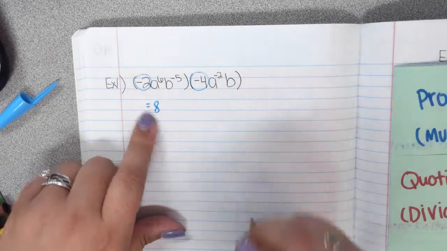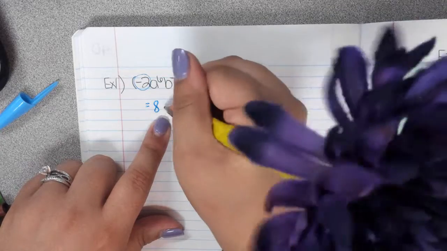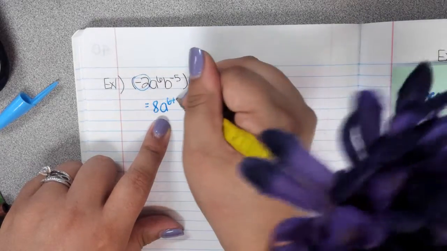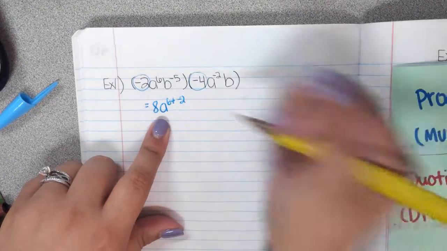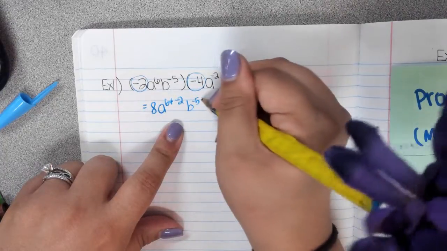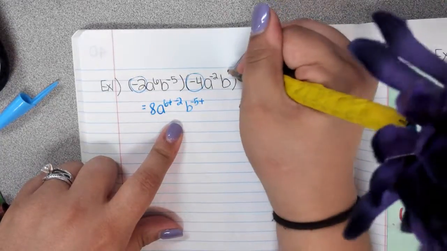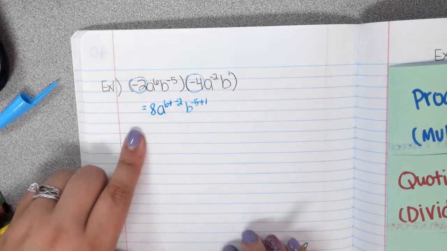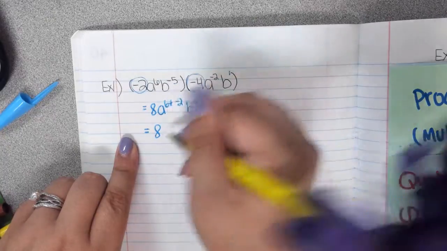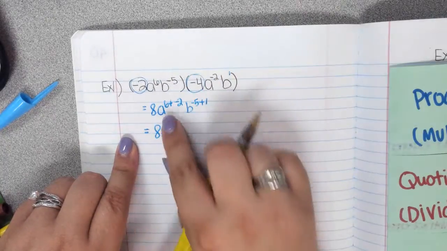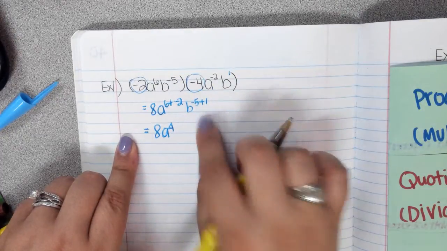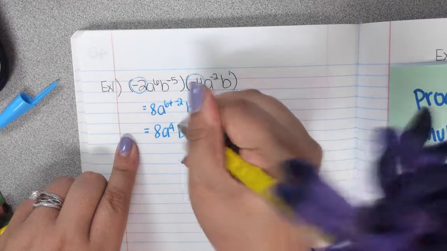That equals 8. And then I have to add my exponents. So I have a6 plus -2. And then I have b -5 plus, how many is right here? 1. This gives me 8, a to the, what's 6 plus -2? And b, what is -5 plus 1?